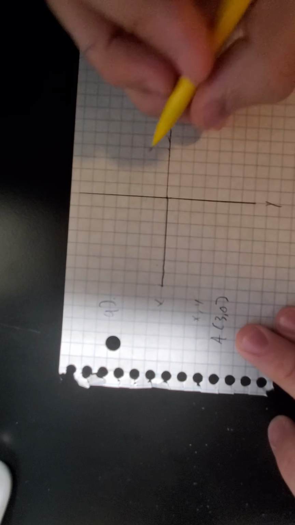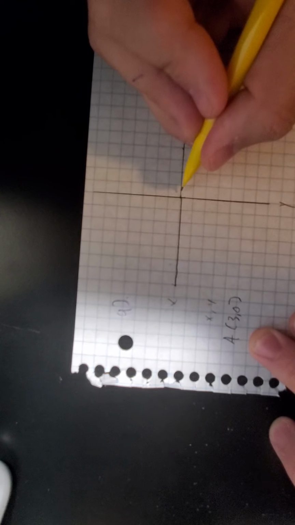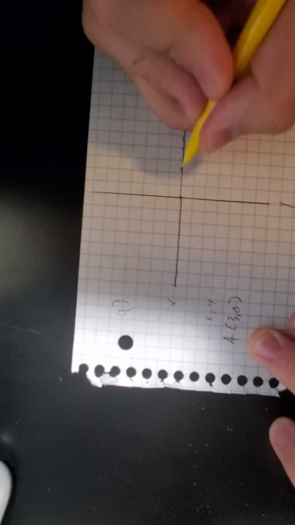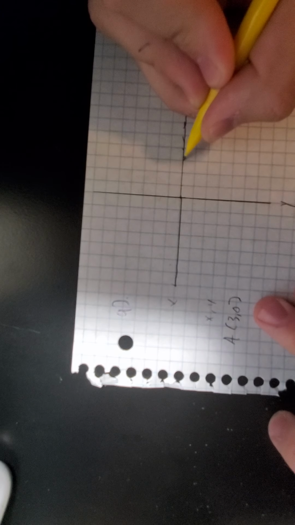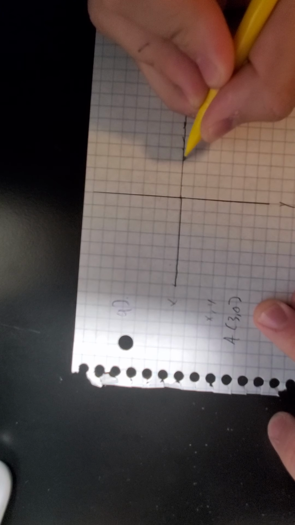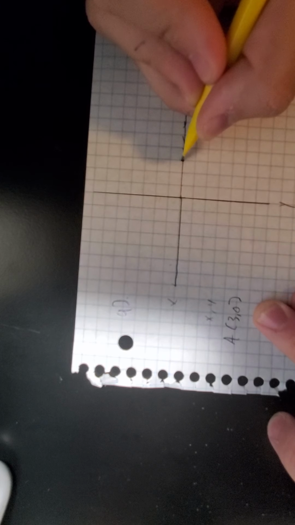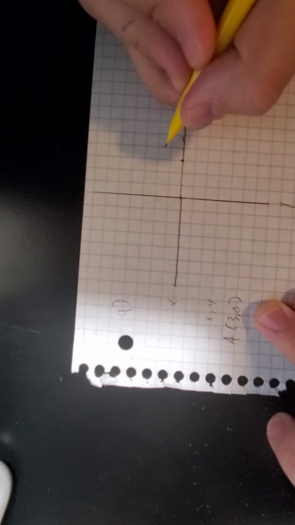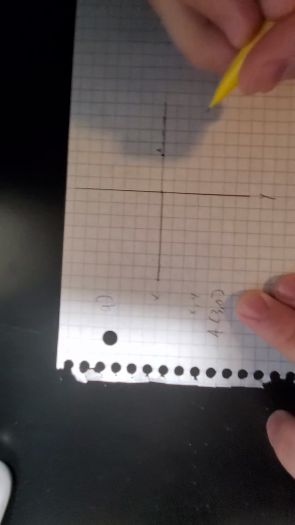So we're going to go 3 to the right since it is positive. So 1, 2, 3. So that's on our x-axis here. For our y-axis, it's 0, so we do not need to go up or down, so it stays there. So we're going to put a point. Oh, label. So we're going to put A.